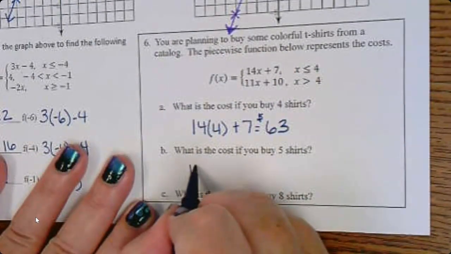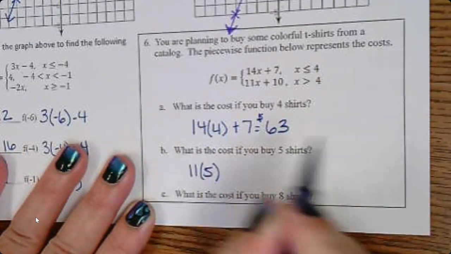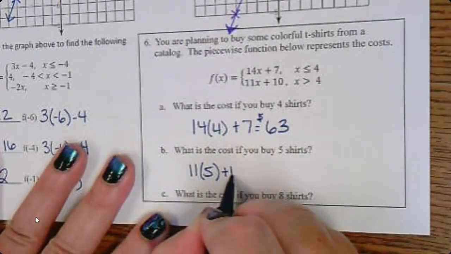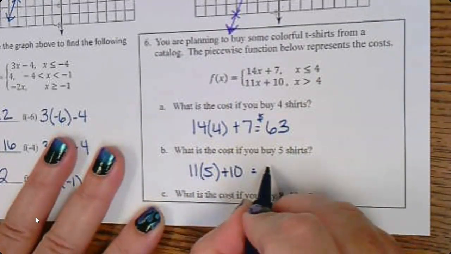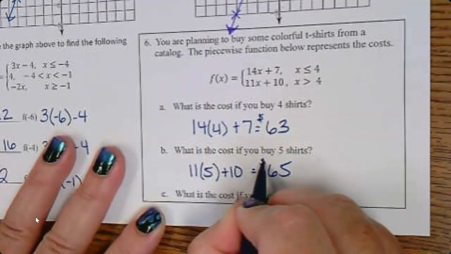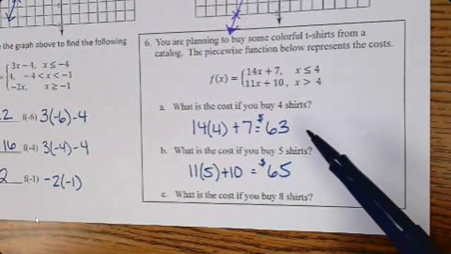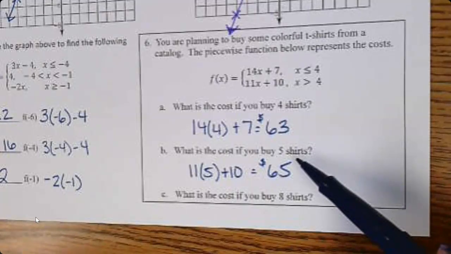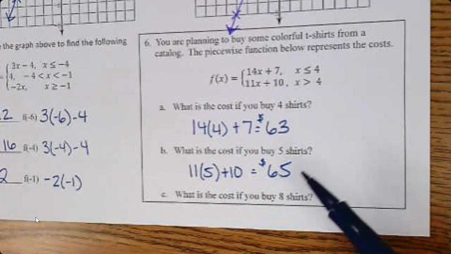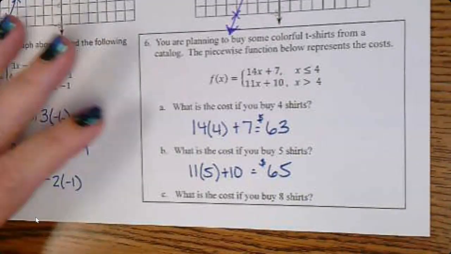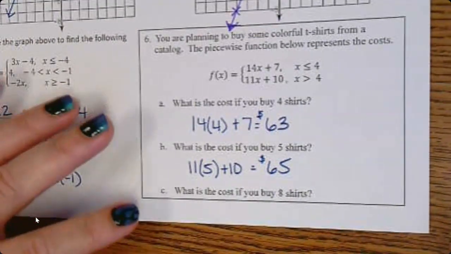second equation. Now, this one's an interesting little fella. So, 11 times 5 plus 10 is $65. So, notice that the only difference between buying 4 shirts and 5 shirts is a $2 difference. And I don't know about you. For $2, I would buy a 5th shirt, even if I have to give it to a person.